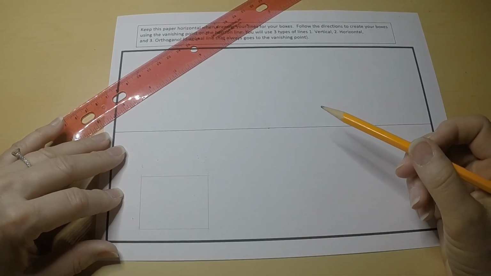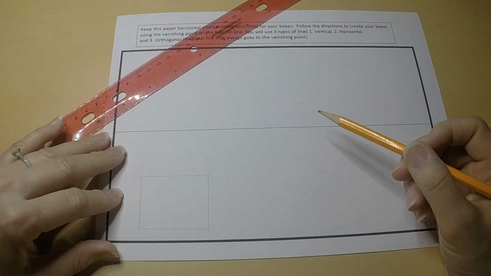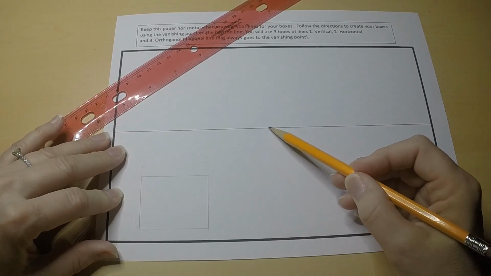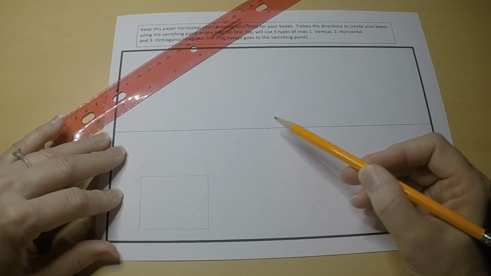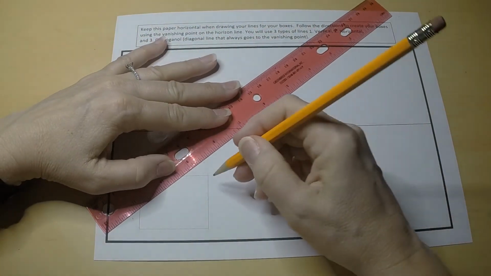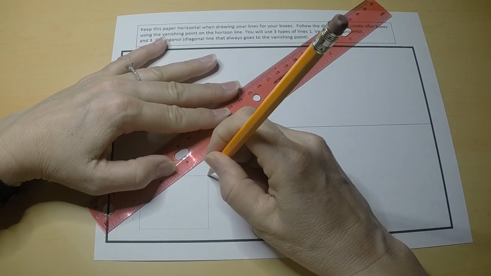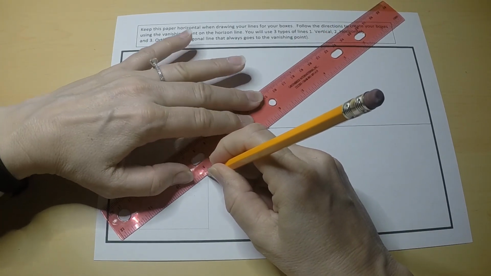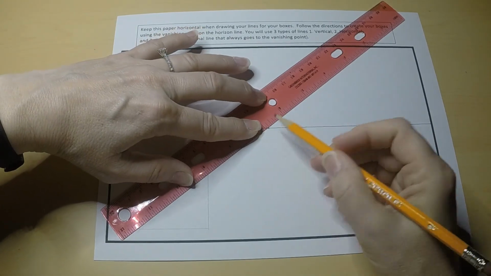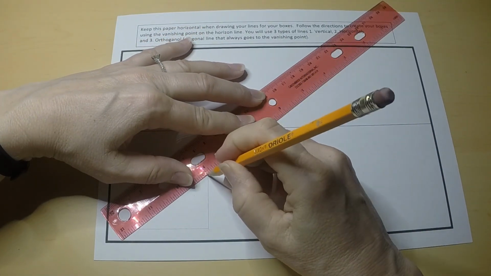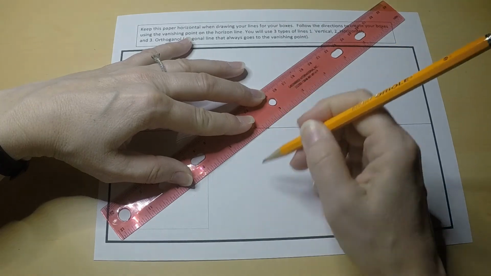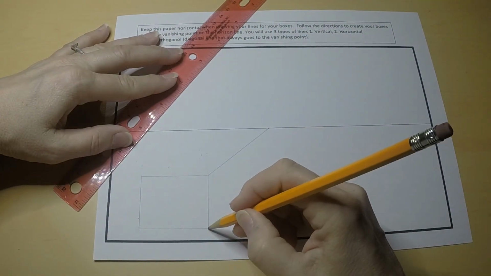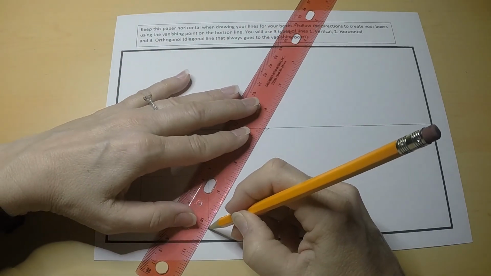Step 2, now we are going to create our orthogonal lines. Again, orthogonal lines are our diagonals that are always going to run to the vanishing point. My suggestion is put your pencil point in the corner of your box that you've drawn. Lay your ruler across the vanishing point. This way we're going to make sure that our line goes to our corner and ends on our vanishing point. Take your other 2 corners and do the same thing.